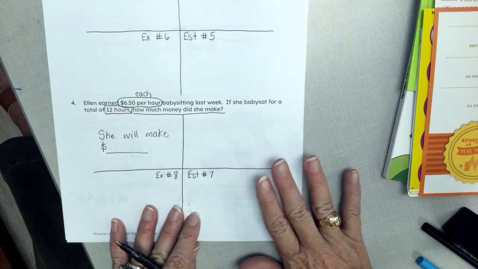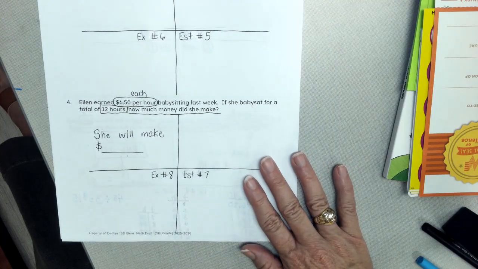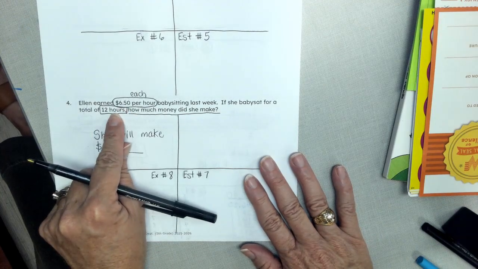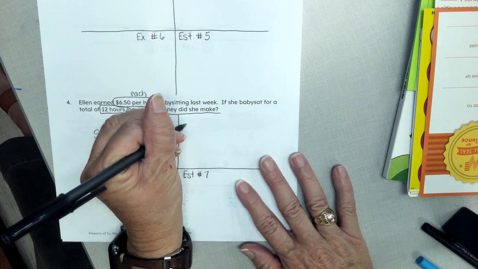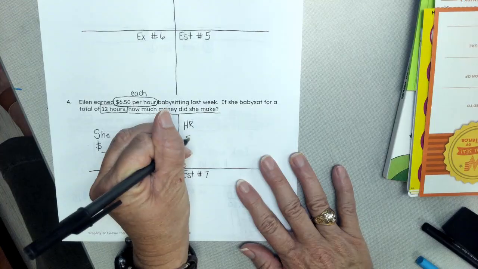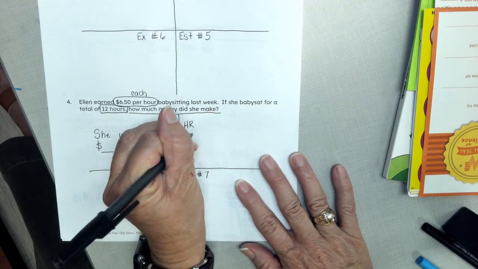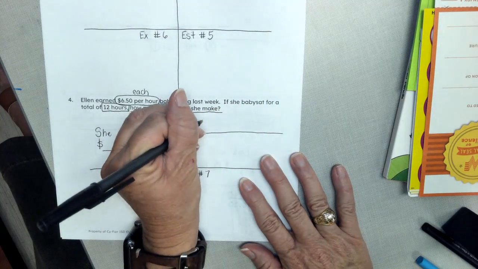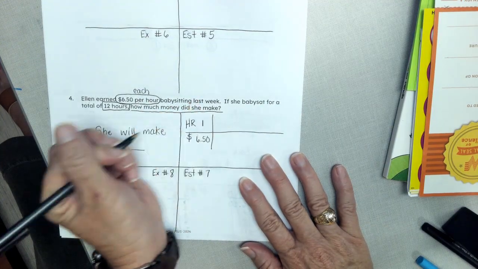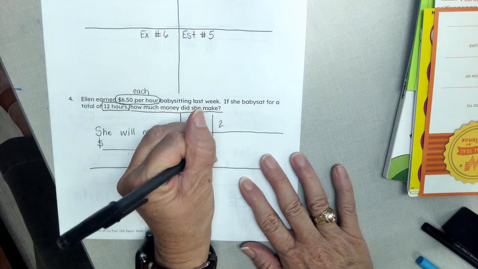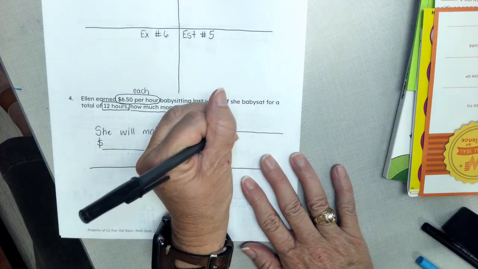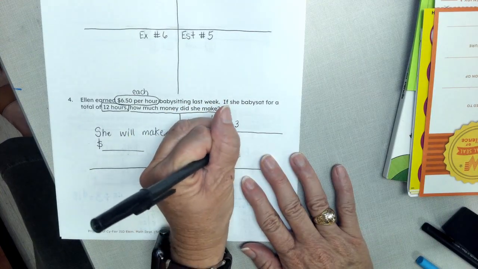So I'm going to go over here and make a plan. I'm thinking to myself, what I have is a dollar amount and the number of hours. So I'm going to make me a little T-chart. I'm going to put hours on top and money on bottom. Here's what I know. Ellen worked 1 hour. She made $6.50. She worked another hour. She made another $6.50. She worked a third hour. She made $6.50.